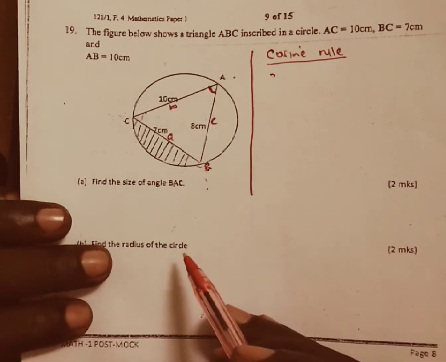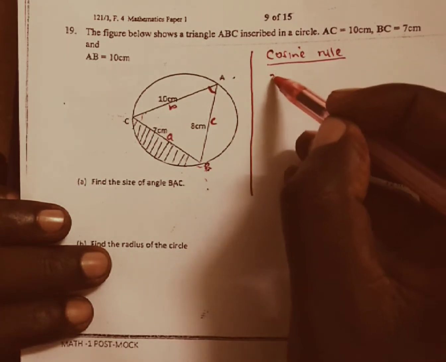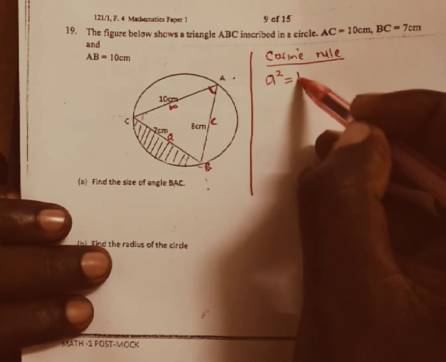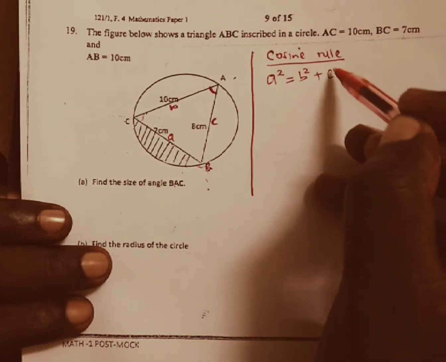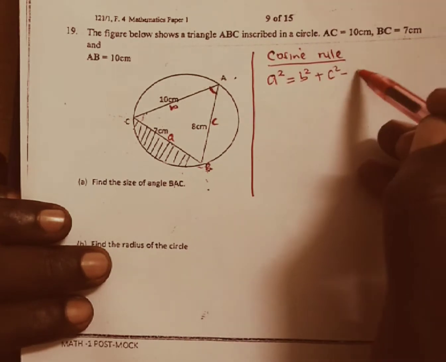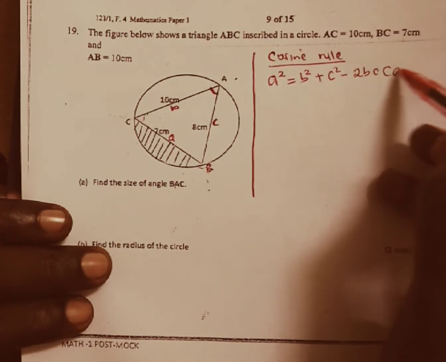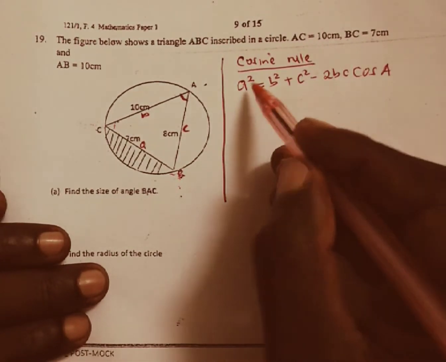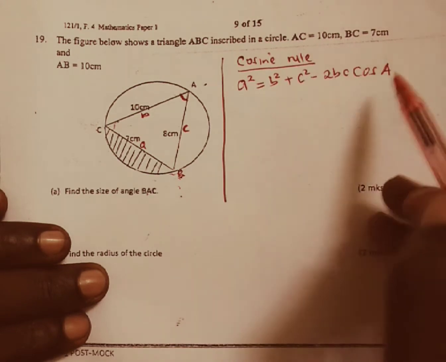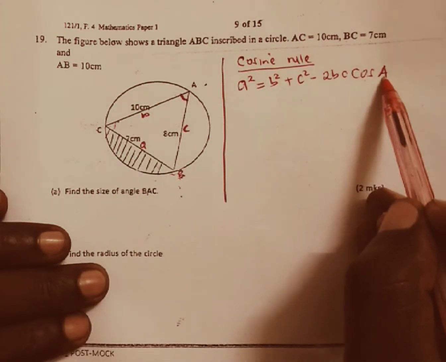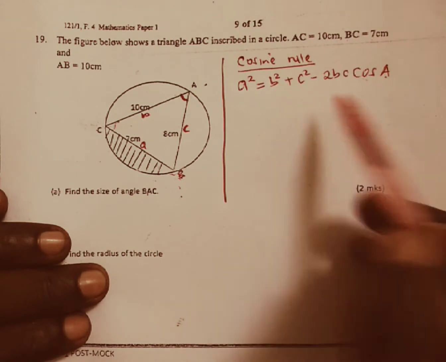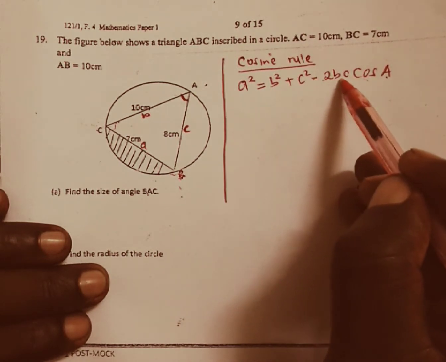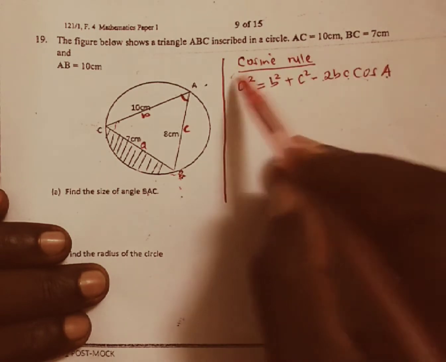In this case, using the cosine rule, A squared would be equal to B squared plus C squared minus twice BC cos A, the angle we are looking for. If we reorganize this equation, we move minus 2BC cos A to the other side.